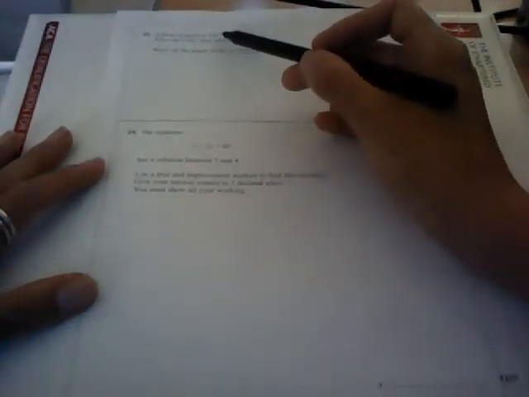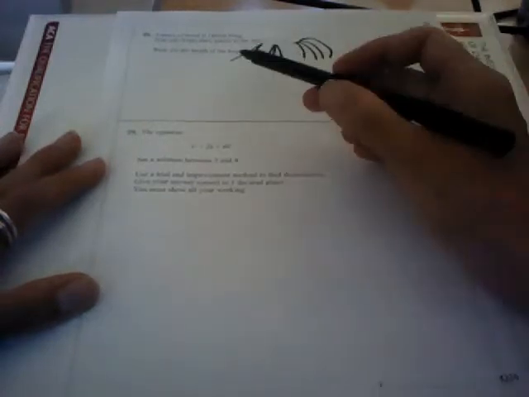Question 28. A piece of wood is cut to 180 centimetres long. Tom cuts it into 3 pieces in the ratio 2, 3, 4. As soon as I see that question, I'm going to start drawing that diagram. 2, 3 there, 1, 2, 3 and 4 there.